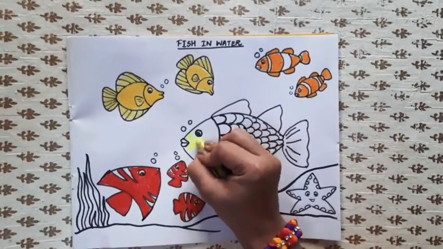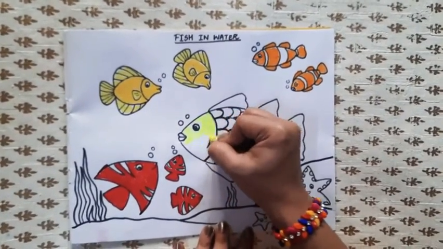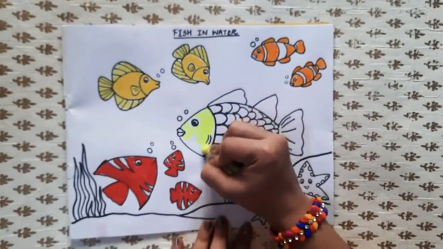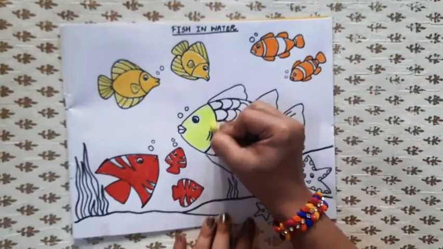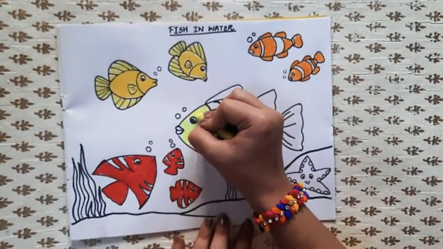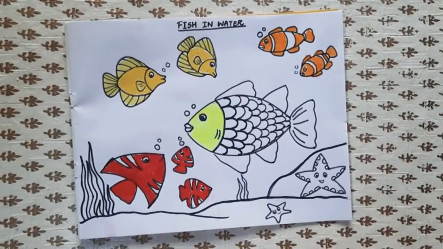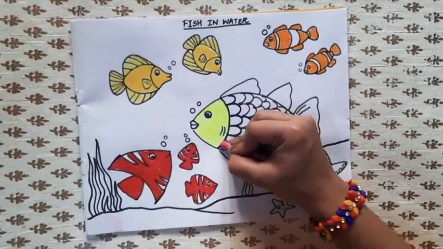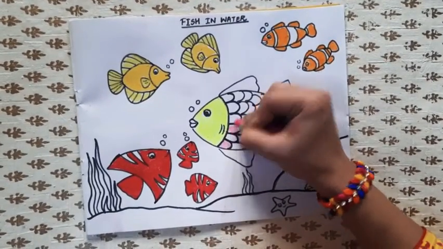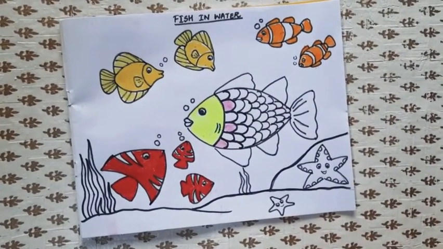Now coming to this big fish, and I'm going to make her a rainbow colored fish. So we'll do multicolors in her scales. You may choose your favorite colors, and then you can take your red color and you're going to color the lips. So pick up colors of your choice and color.